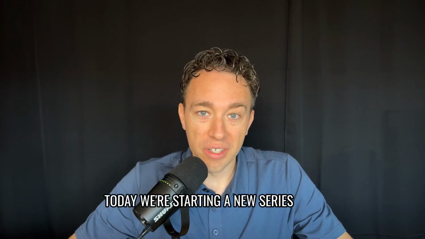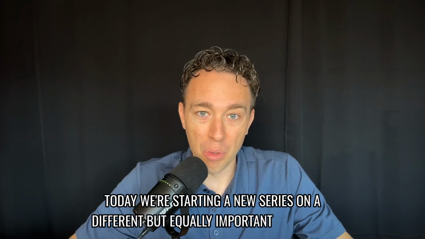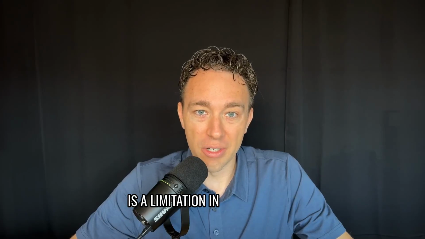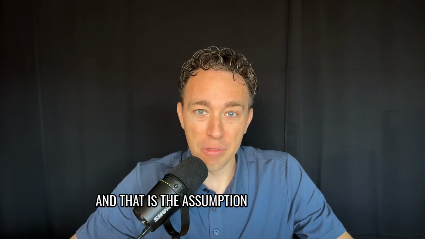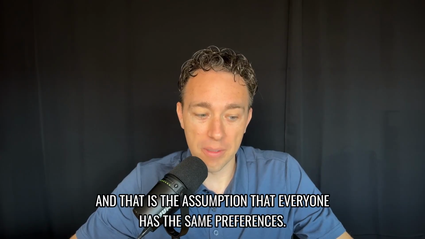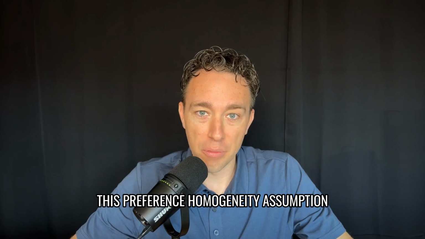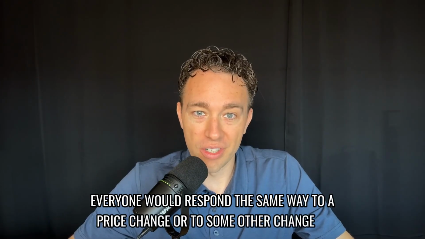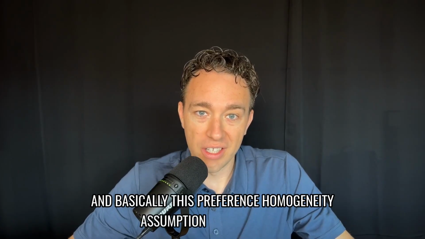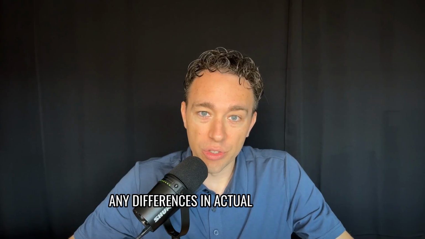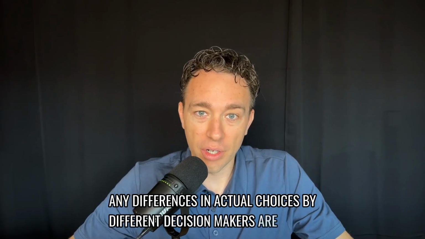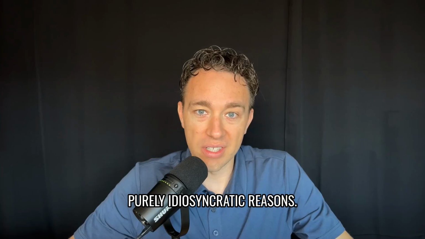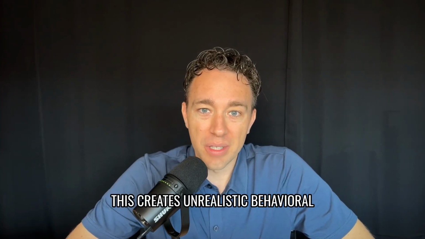Today, we're starting a new series on a different but equally important topic that is a limitation in logit models, and that is the assumption that everyone has the same preferences. This preference homogeneity assumption assumes that everyone would respond the same way to a price change or to some other change in the choice situation. Basically, it assumes that any differences in actual choices by different decision makers are due to purely idiosyncratic reasons. This creates unrealistic behavioral predictions.